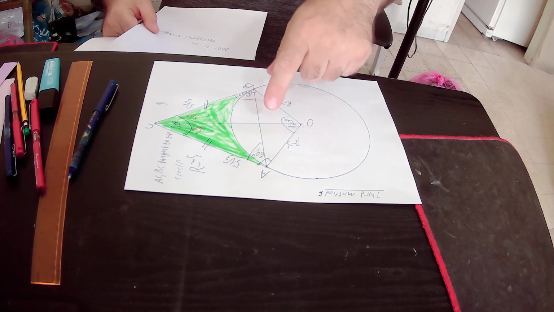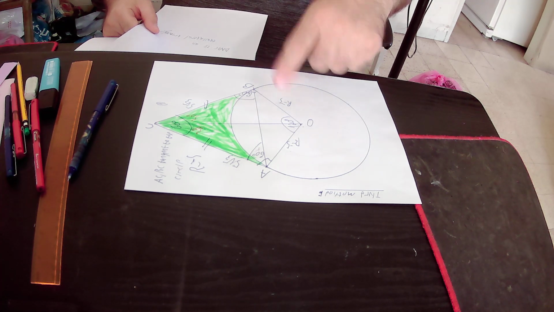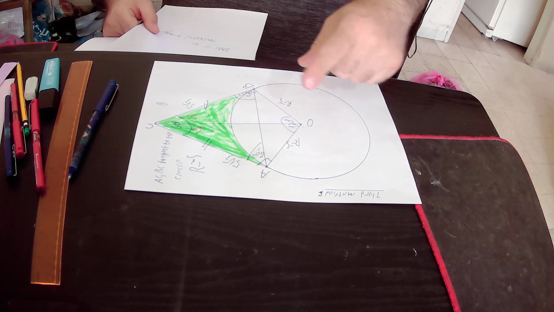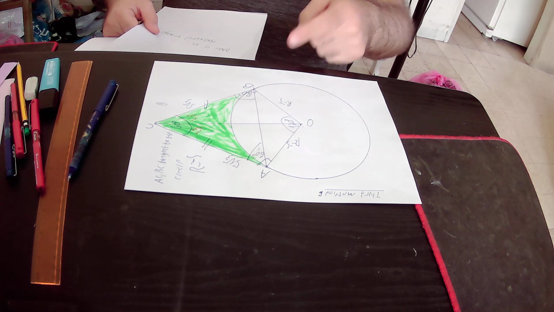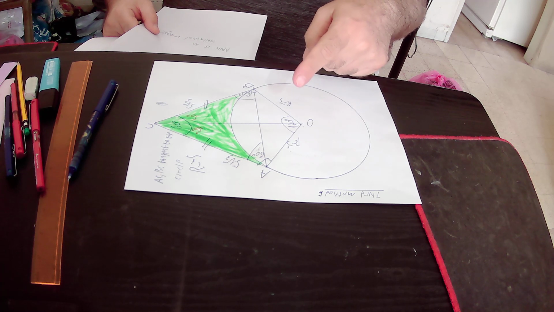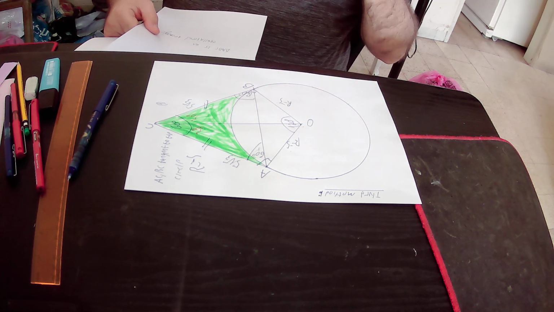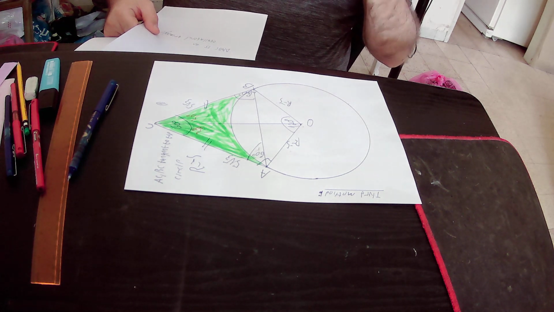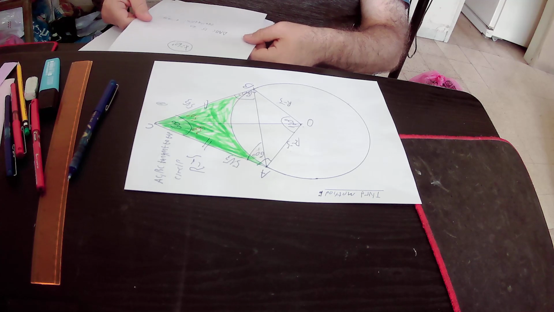So the sum of those two angles must be equal to 120 degrees, and 120 degrees must be equal to 2x. If we divide this equality by 2, we get that x equals 60 degrees. So this angle equals 60 degrees, and this angle also equals 60 degrees. Therefore, triangle ABC is an equilateral triangle. Okay?